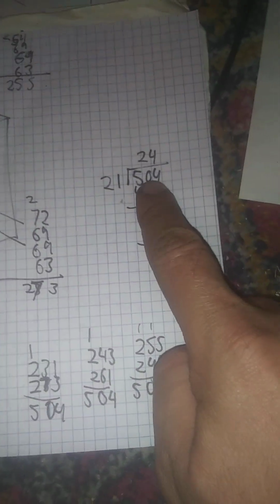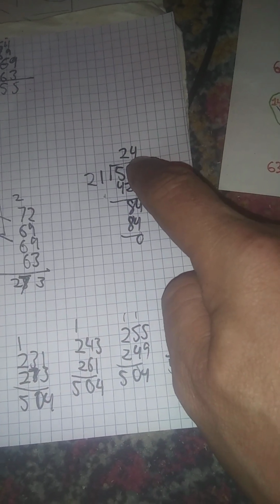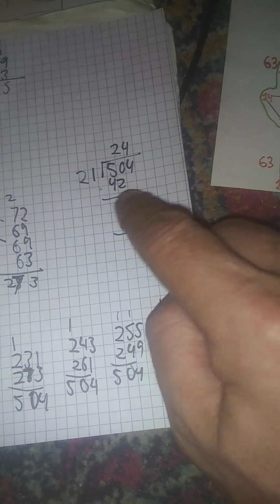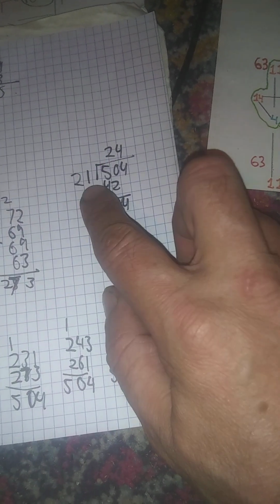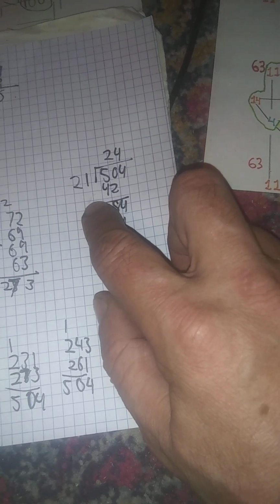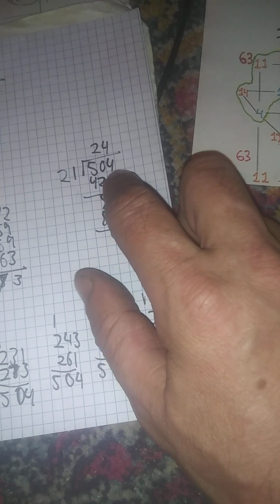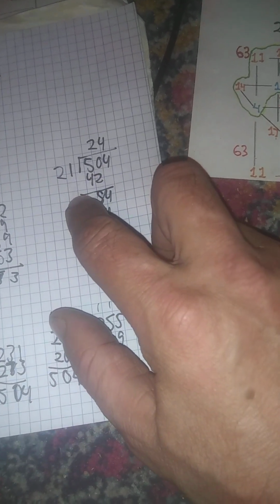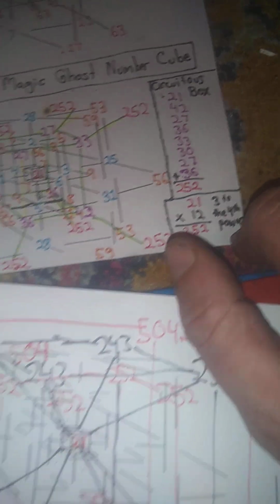Okay, 21 goes into 504 24 times. 21 times 3, 8 times is 504. So it's not just hyper magic ghost number cube where it's 3 to the 4th power.